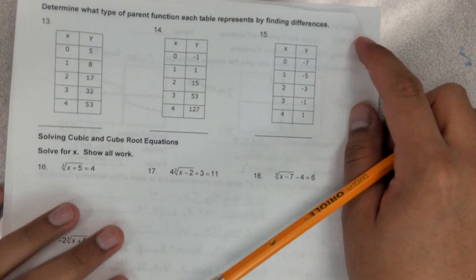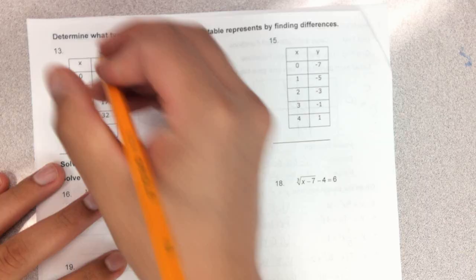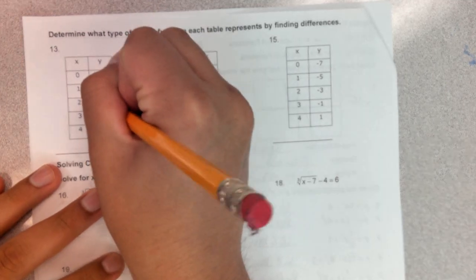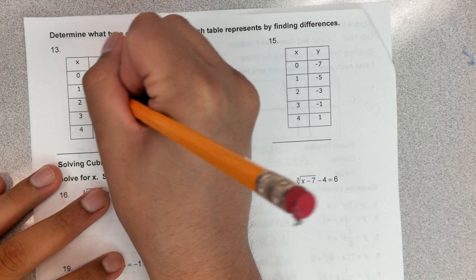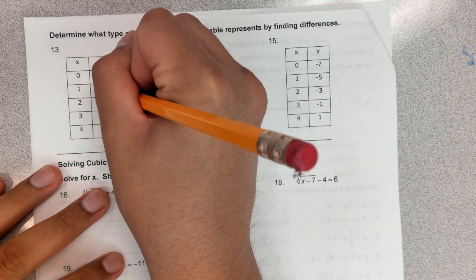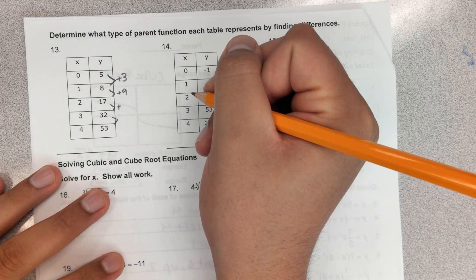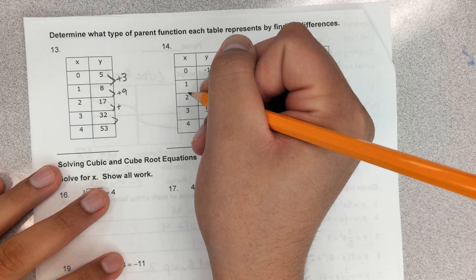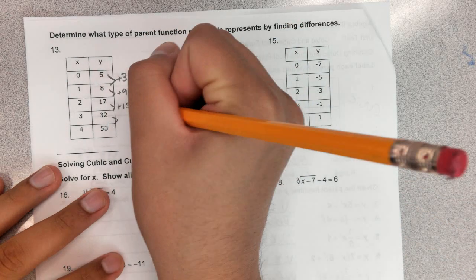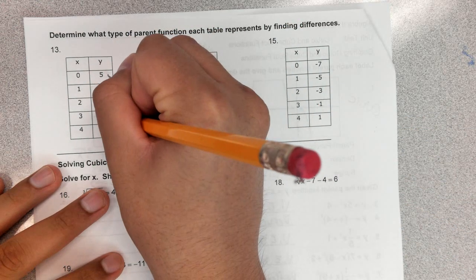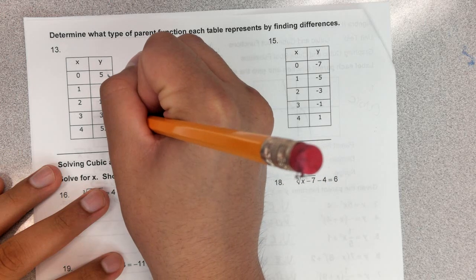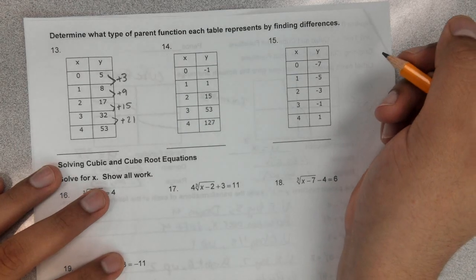Number 13, 14, 15, this is on differences. So 5 to 8, 8 to 17, 17 to 32. 5 to 8, we have to add 3. 8 to 17, we have to add 9. 17 to 32, we have to add 15. 32 to 53, add 21. So that's the first difference.